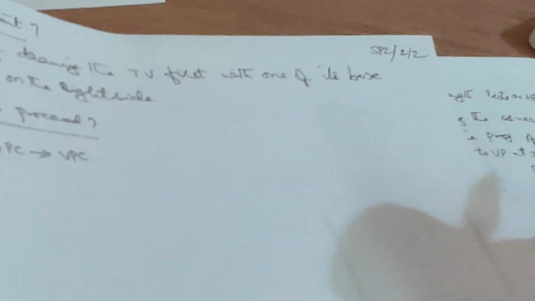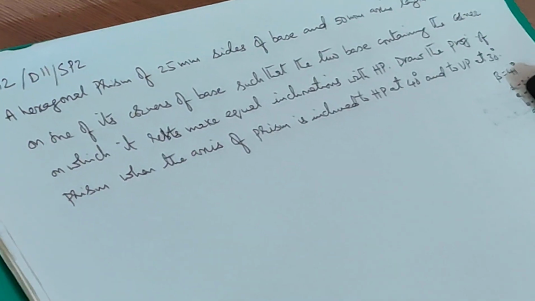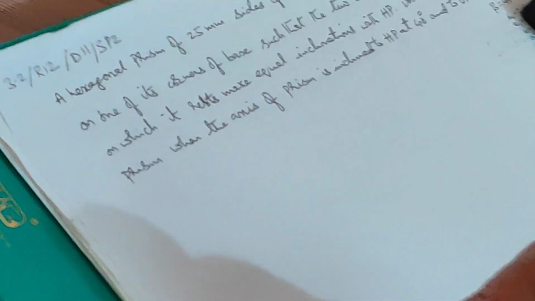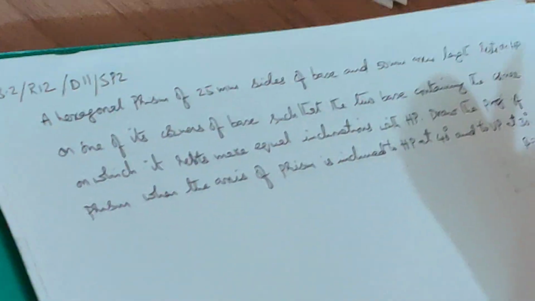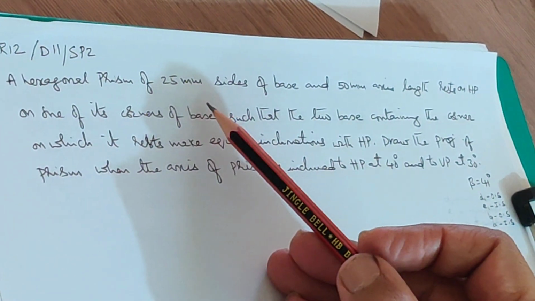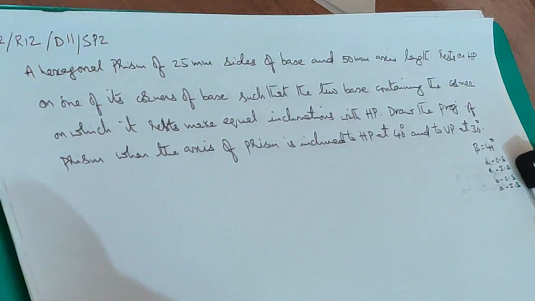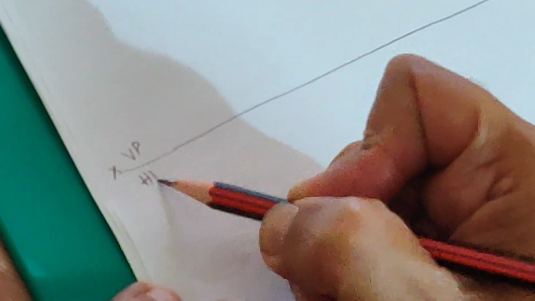So let me start by doing problem number 3.2. We will complete this problem in two parts, part 1 and part 2. Okay, let me start. This is a problem on a hexagonal prism. 25 mm is the edge of the base, 50 mm is the axis length. So this is a hexagon. This is your XY line. You start by drawing the hexagon in the top view. The corner should come on the right side. That's what you should make sure.